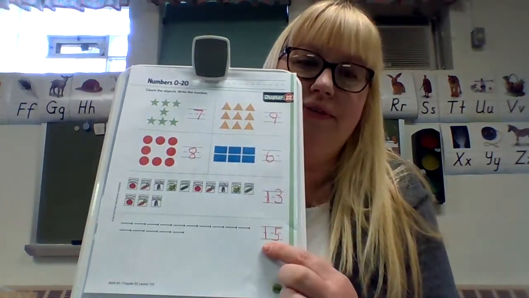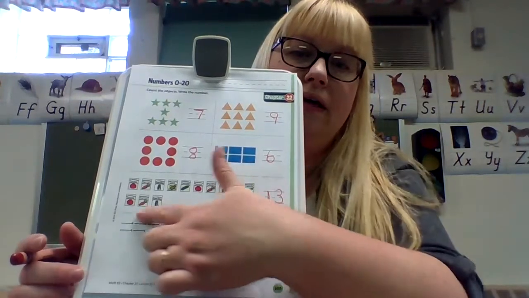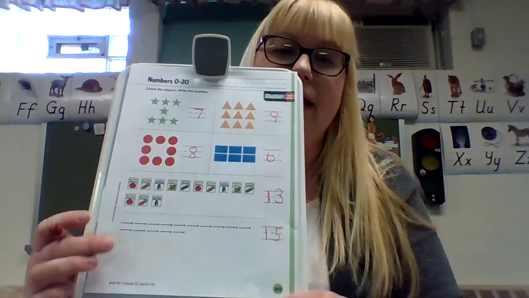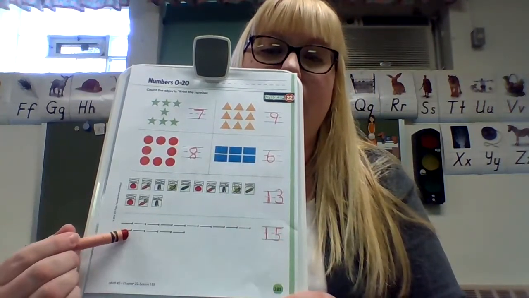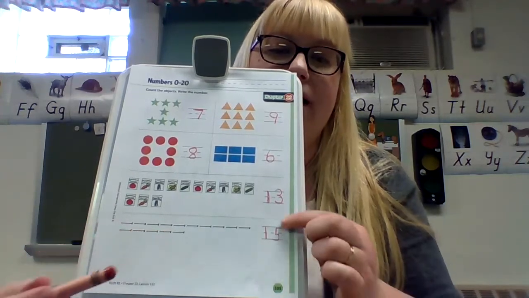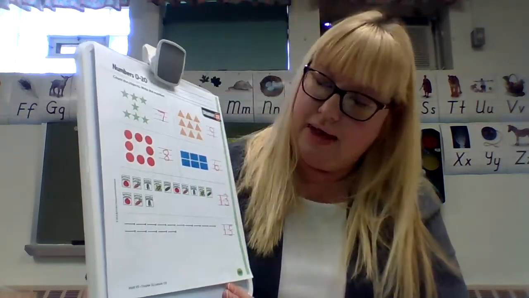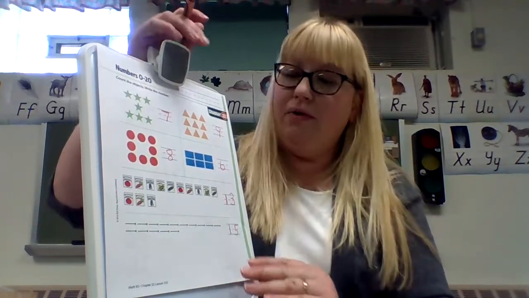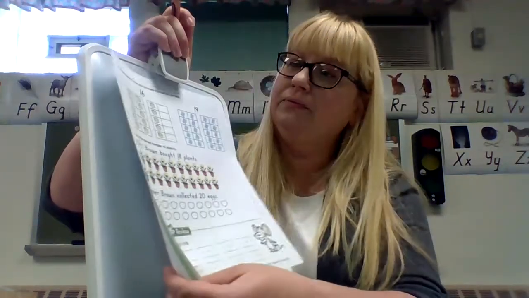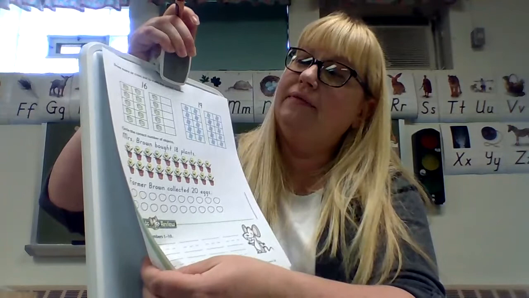You should have 15 written. One row of 10s, and I count my individual. 1, 2, 3, 4, 5, 15. Okay. Now, if you turn your page over, don't do anything yet.